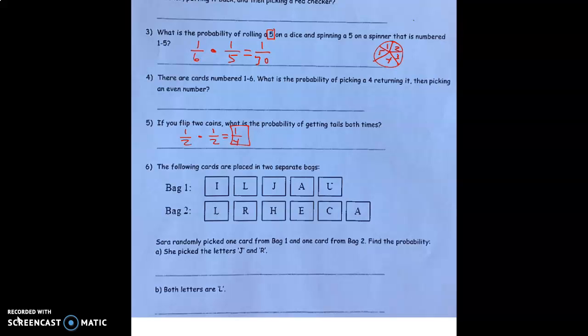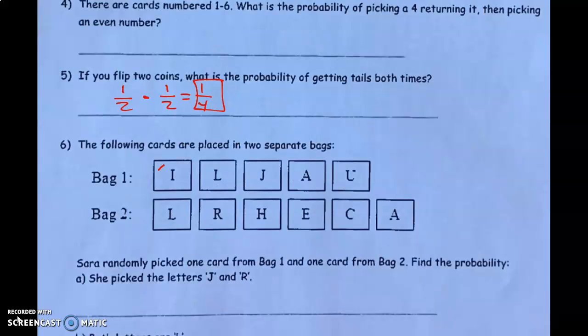Randomly picked one card from bag 1 and one card from bag 2. So just imagine that there are two bags sitting in front of you, and bag 1 has I, L, J, A, and U, and bag 2 has L, R, H, E, C, and A. Okay? These don't depend on each other. These bags do not depend on each other. They are both independent by themselves. So she picked the letters J and R. So in bag 1, how many are there? 1, 2, 3, 4, 5. There are 5 total. So obviously in bag 2 there are 6 total.